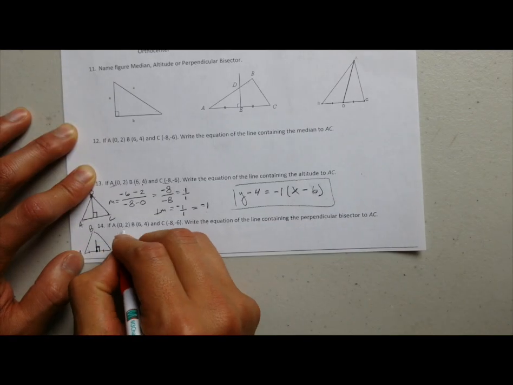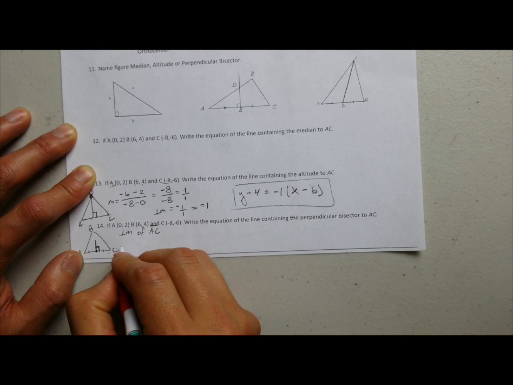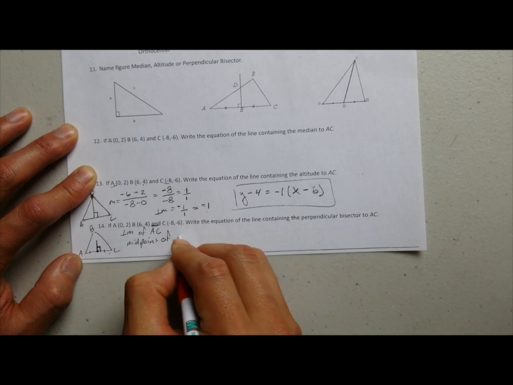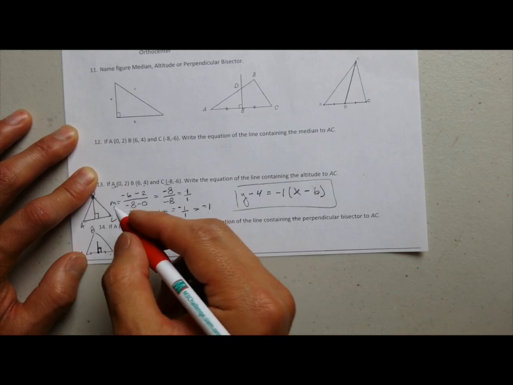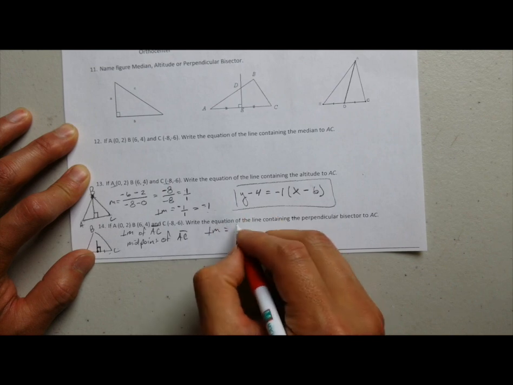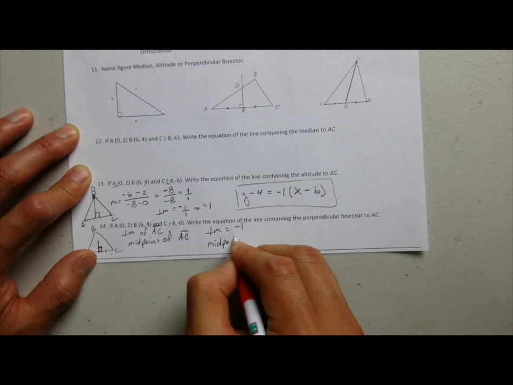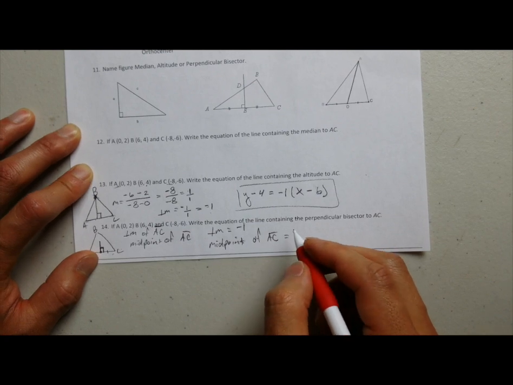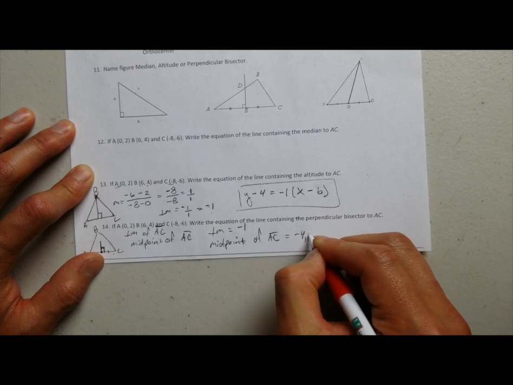So all we really need is the perpendicular slope of AC and also the midpoint of AC. And we have found that information earlier in questions 12 and 13. The perpendicular slope of AC is -1. The midpoint of AC was -4, -2.